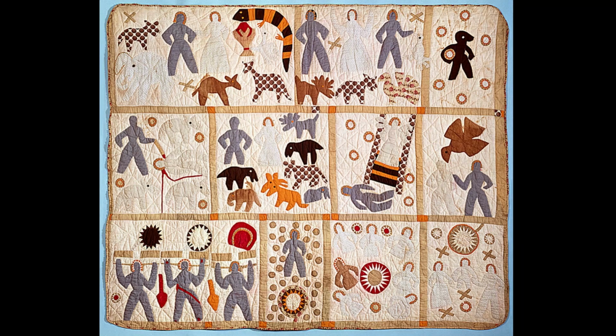And in total, the quilt is 8 feet high, 30 feet long, and contains almost 3,500 quilt squares. So quilting in the African American community dates back to slavery and slaves making quilts for both themselves and their owners. But I want to talk and focus on Harriet Powers.